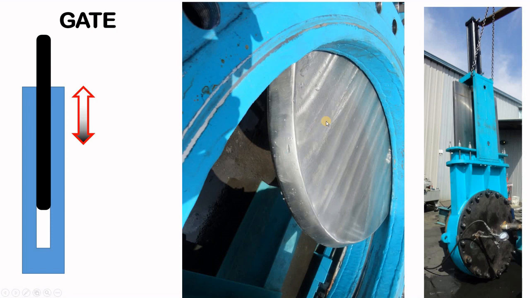This is a different type of valve. We call it a gate valve. You can see this is one gate valve, which is a huge valve. This is during testing of the valve. As you can see here, the plug is a sheet of stainless steel running between the parts of the body, and it extends outside the body. And this is our actuator.